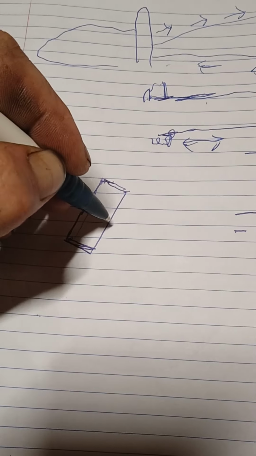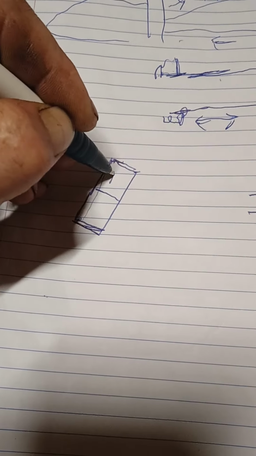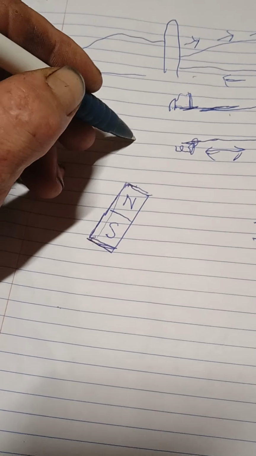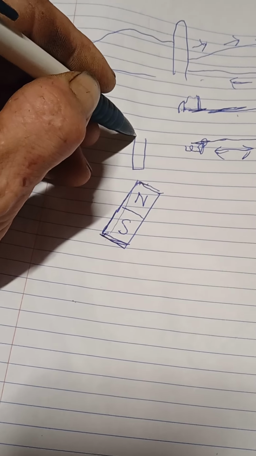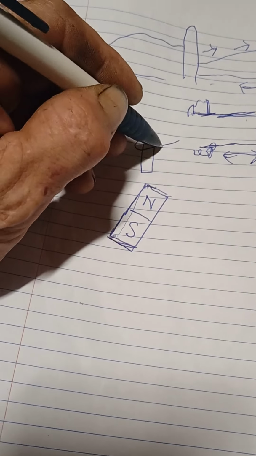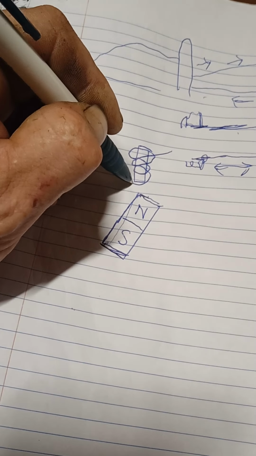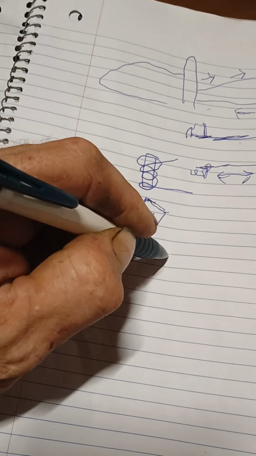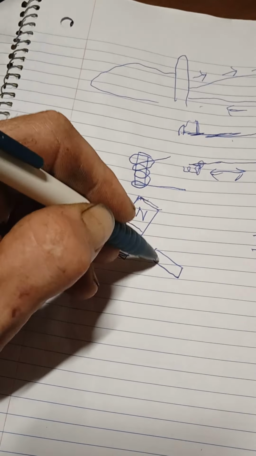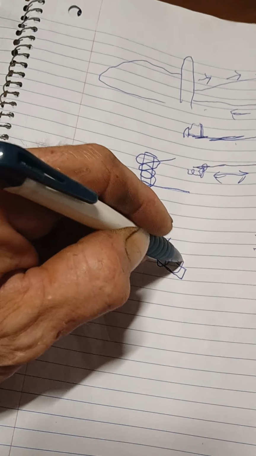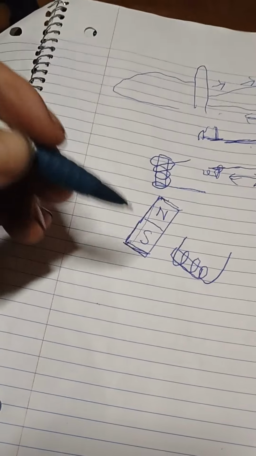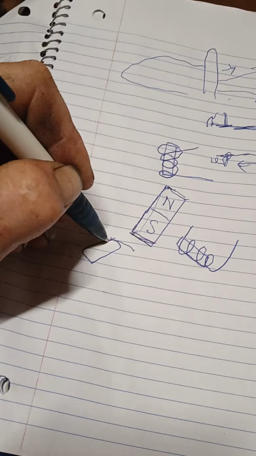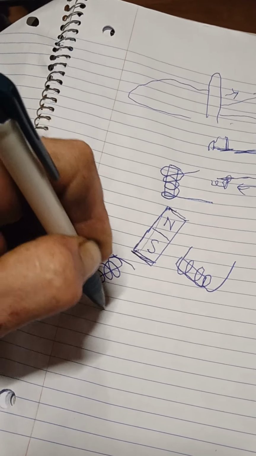So anyway, you have a magnet that's north and south, right? And it's just one. And you have 3 iron cores with copper windings around them, and then there's another iron core with copper winding around it, and then there's another iron core with a copper winding around it.